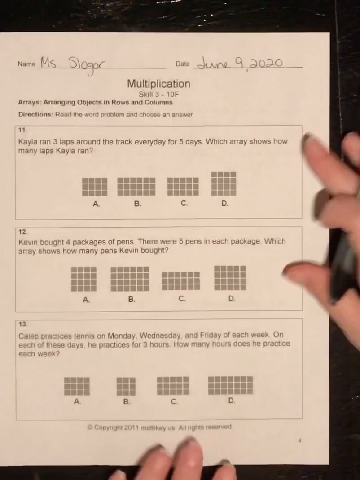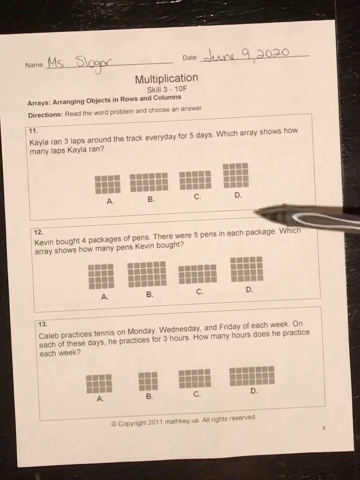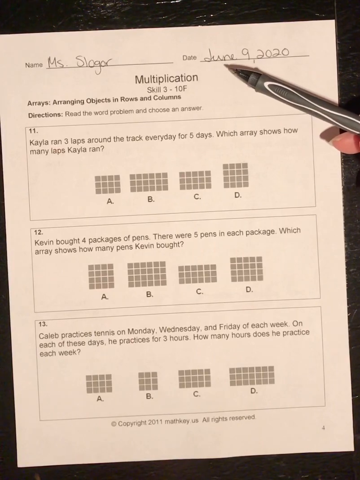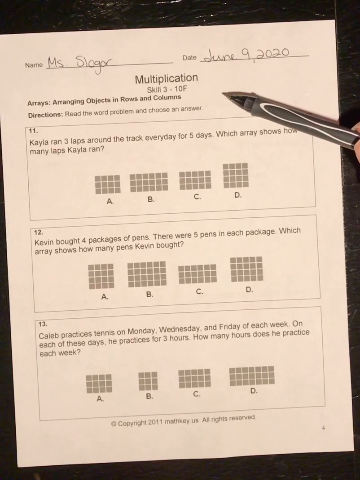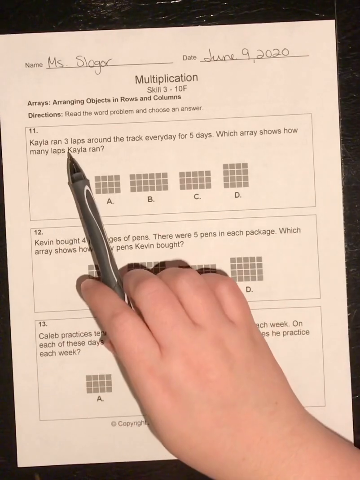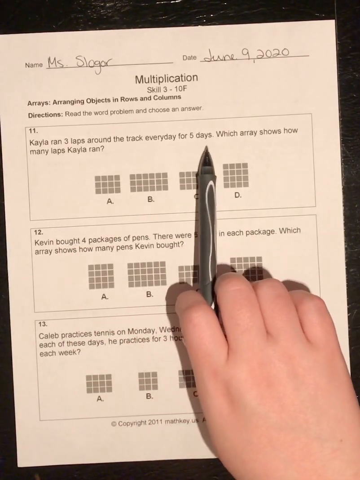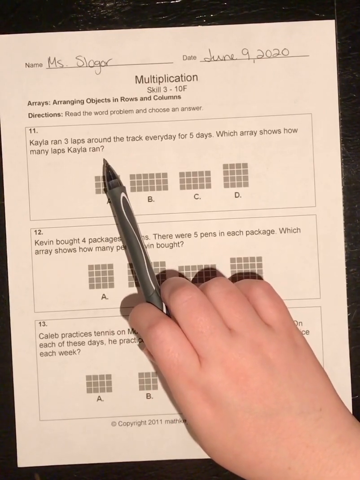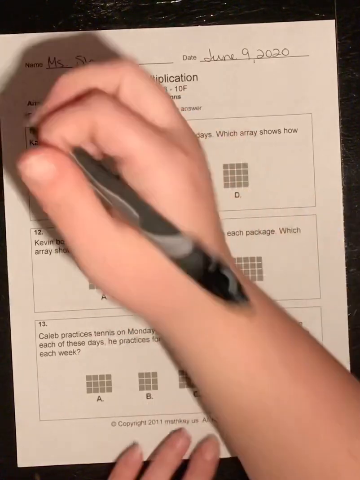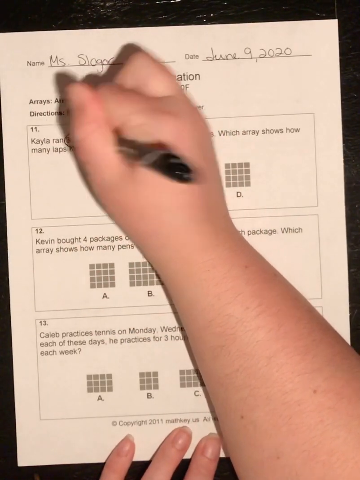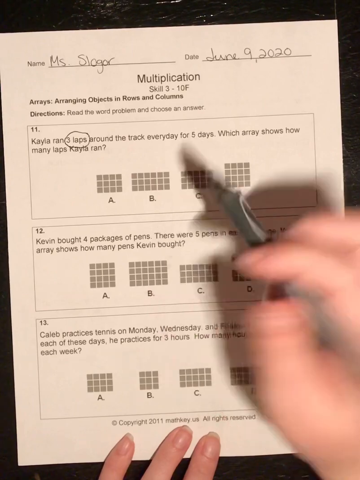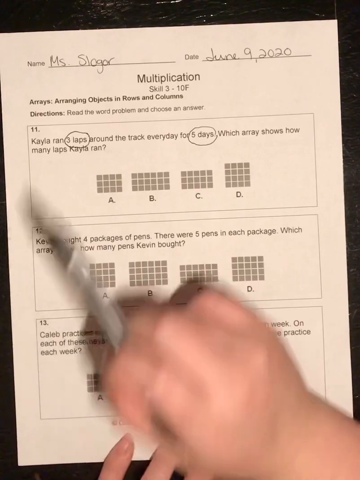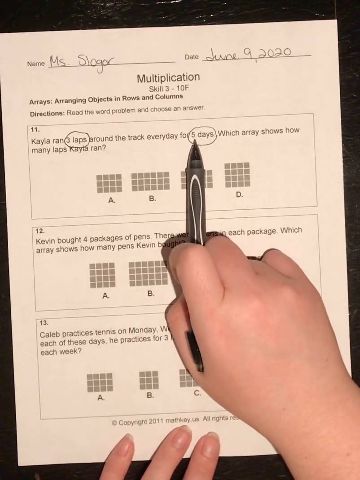So lastly, Miss Loger's going to go over number 11. Then you'll have 12 and 13 on the back to do. Here we say arrays, arranging objects in rows and columns. Read the word problem and choose an answer. Kayla ran 3 laps around the track every day for 5 days. Which array shows how many laps Kayla ran? We have to pull out our important numbers here. Kayla ran 3 laps, around the track every day for 5 days. So we have 3 laps, 5 days.